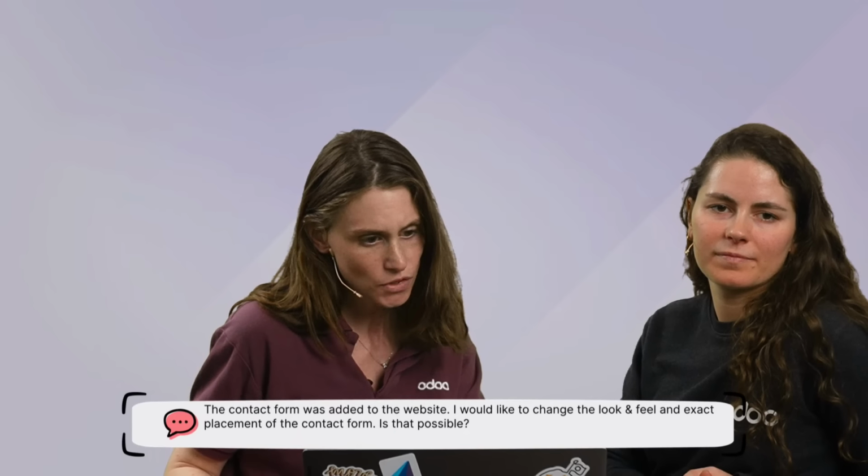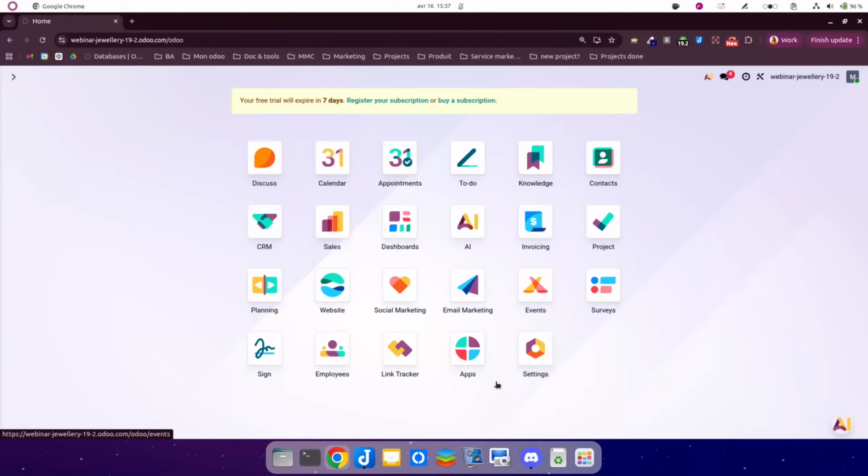Okay, so we have a question from Leonard Thierry. The contact form was added to the website. I would like to change the look and feel and exact placement of the contact form. Is that possible? So yes, you can adapt it easily on the website.